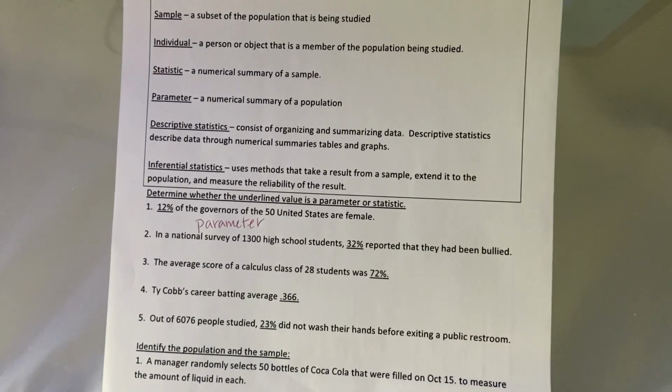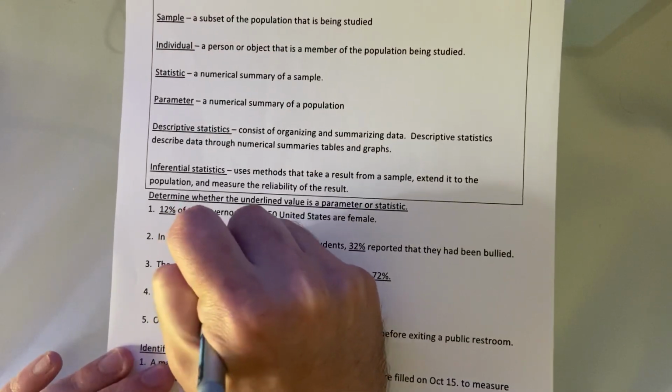Now look at number 2. In a national survey of 1,300 high school students, 32% report that they had been bullied. Now that's not all of the high school students in the world, so it's a statistic because it's about a sample.